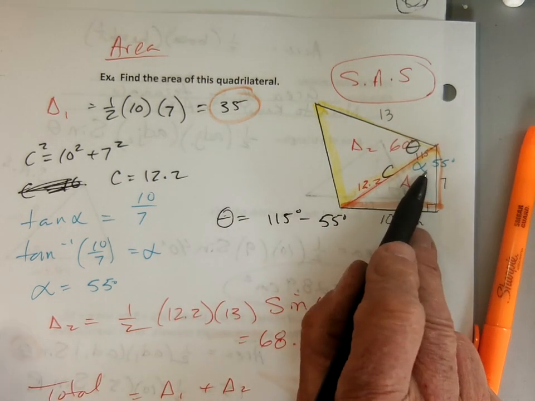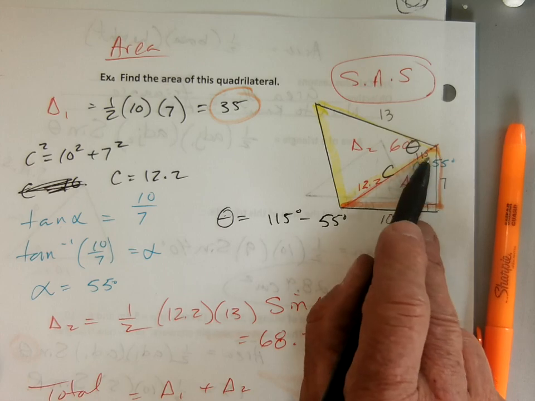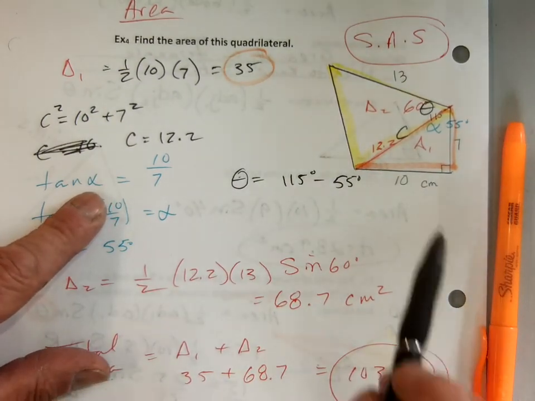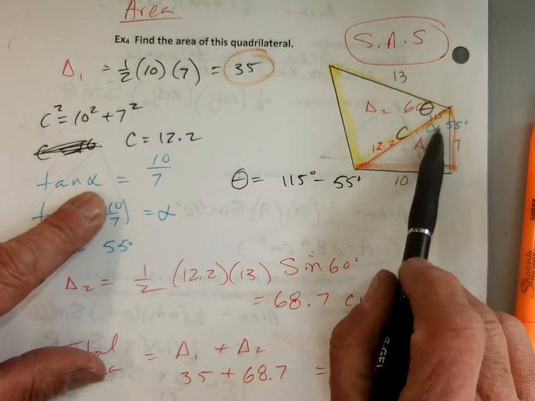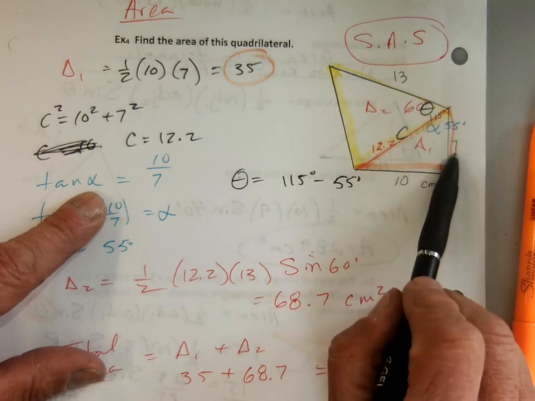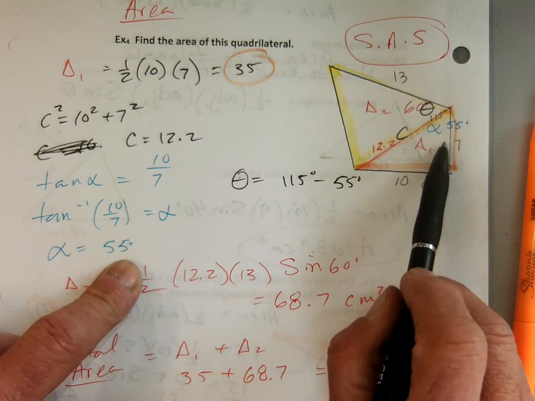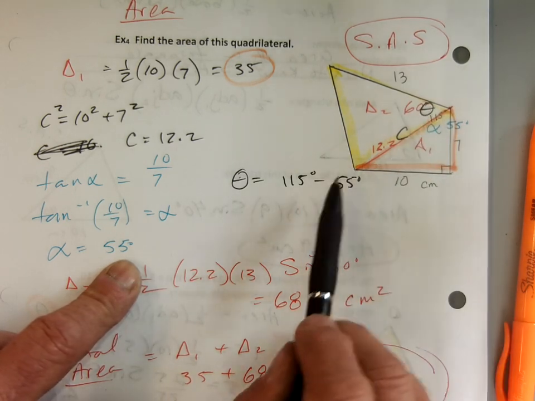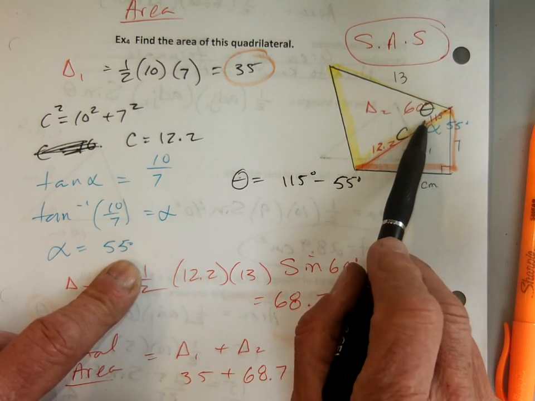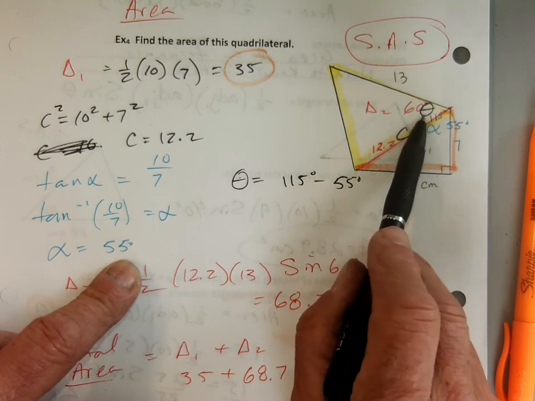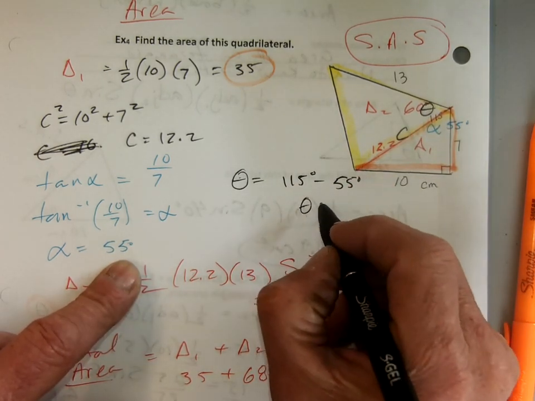Before I did that, I found this angle here, which turned out to be 55, and I used the tangent from this triangle. Tangent of 10 over 7. Tangent inverse gave me this angle to be 55 degrees. Now, if I want just theta, I subtracted 55 from 115, and I got this angle at 60. Okay, that equals 60 degrees.